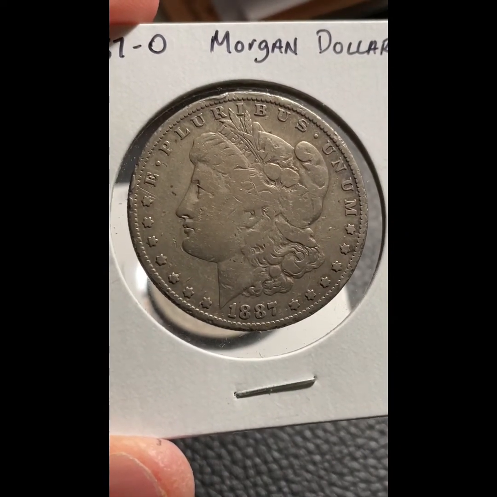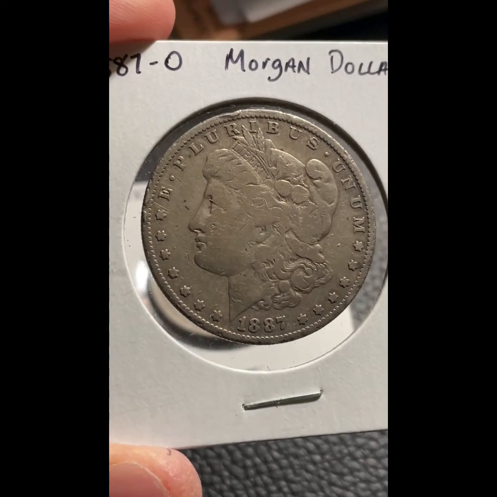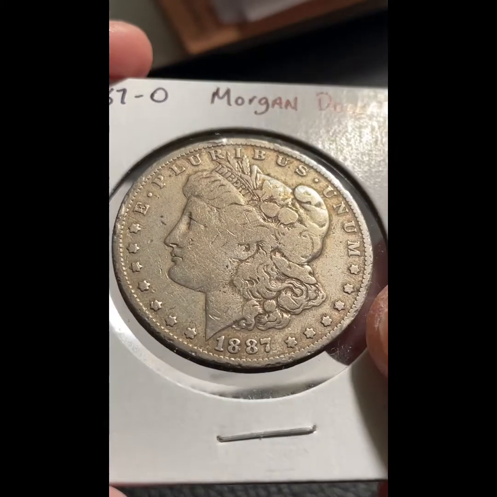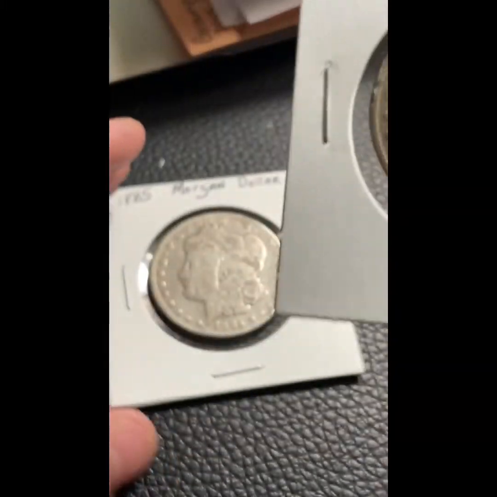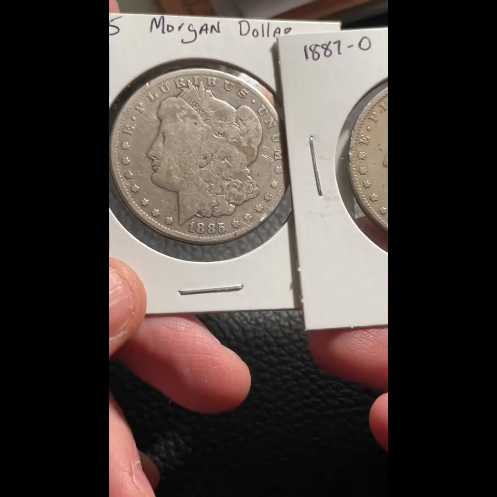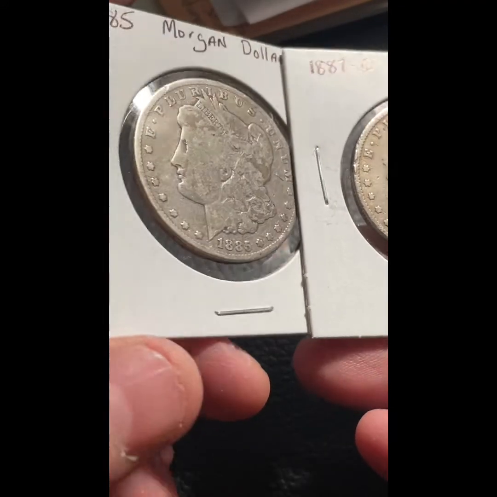Do your research before you buy these Morgan dollars. Definitely, when you do get them, check them over, check the weight, and make sure they are in fact real. These were checked. They do weigh what they're supposed to, and they are in fact real.